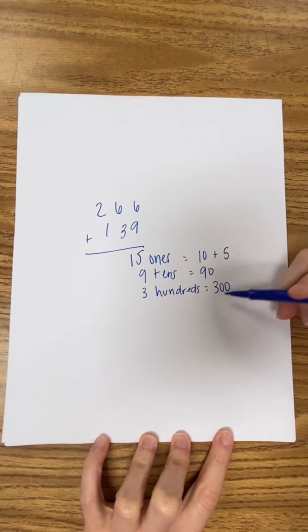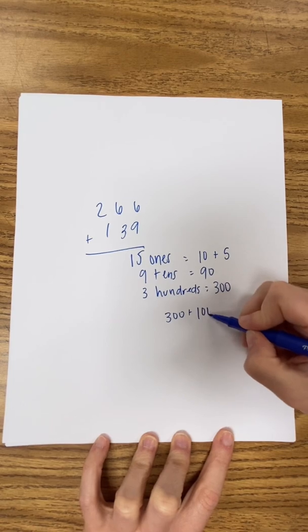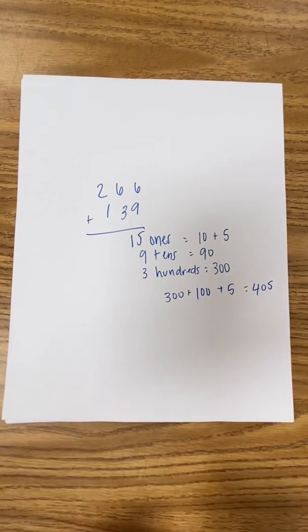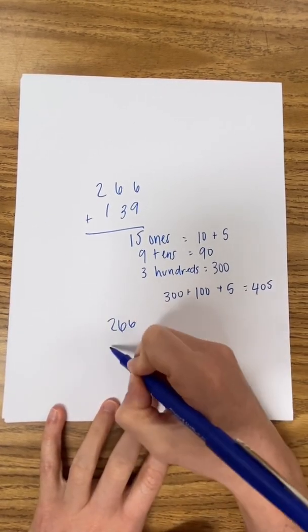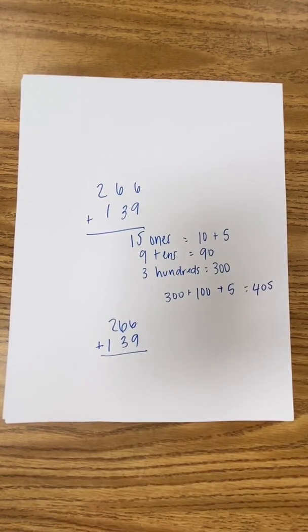And then they're able to see, okay, well, I have 300 and then 90 and 10. It gives me another 100 and 5 1s. And they can see that is 405. Now, that eventually does lend itself into the standard algorithm. But when students get to that, instead of just being told these are the steps you follow and these are the procedures, they understand what they're doing.